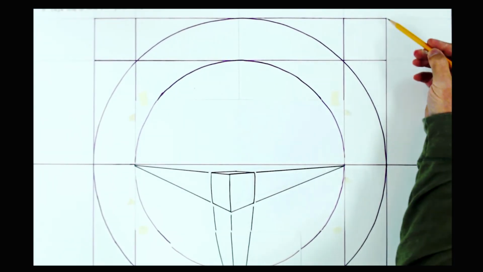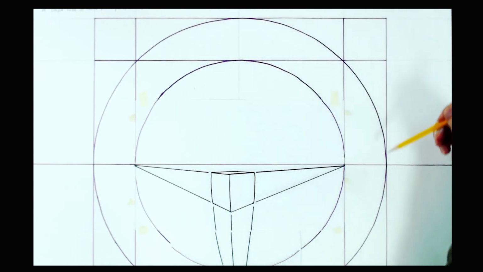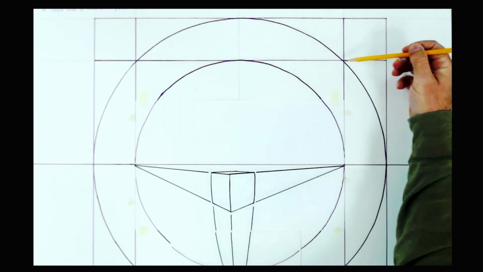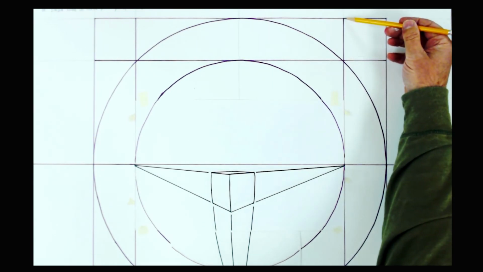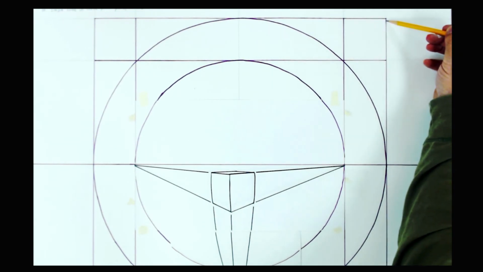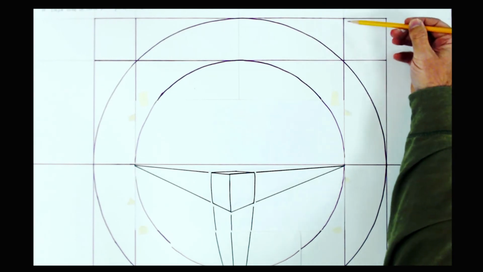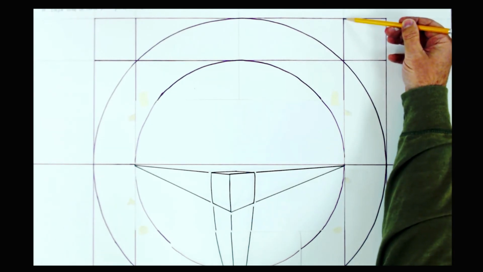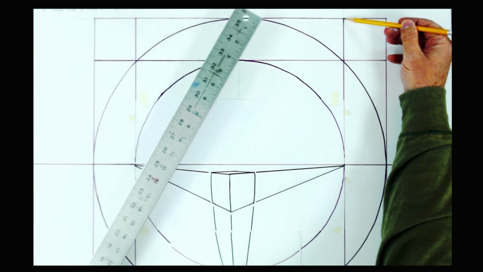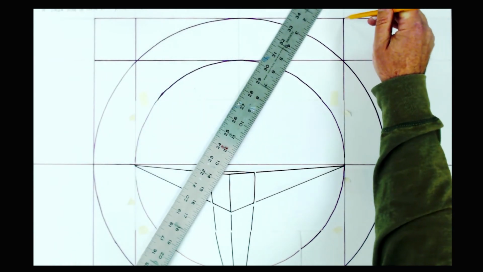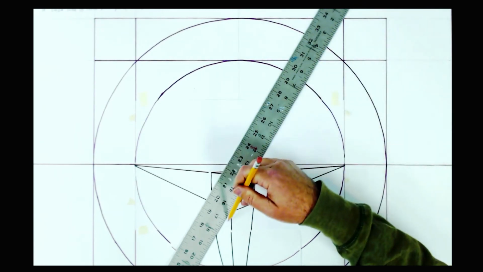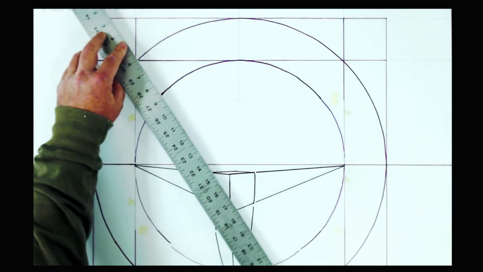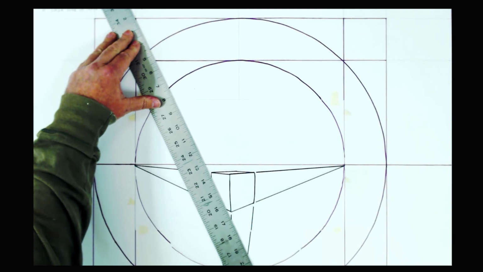If you look at the square created by the outer circle and the square created by the inner circle, and use this point up here, not this one, you would think it would be this or this, but it's this one. It has to do with the curvature of the sphere. If you come down from there, you would get your measurements to make a perfect cube.